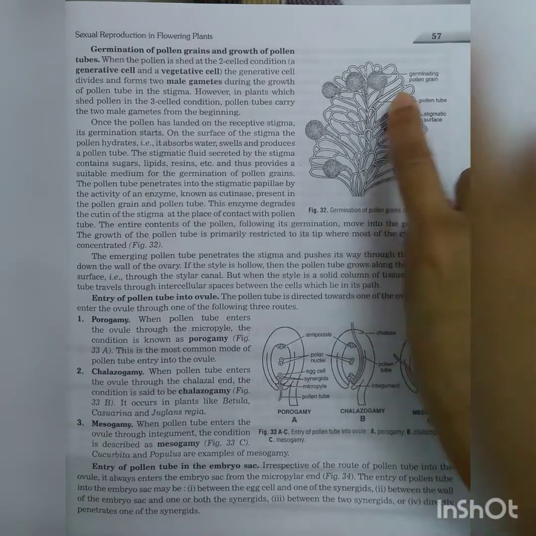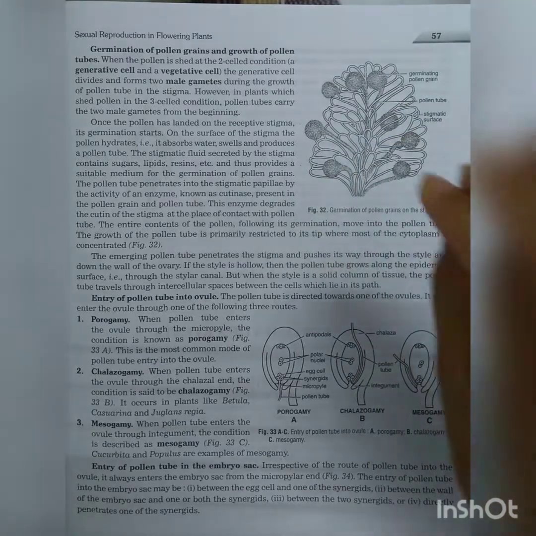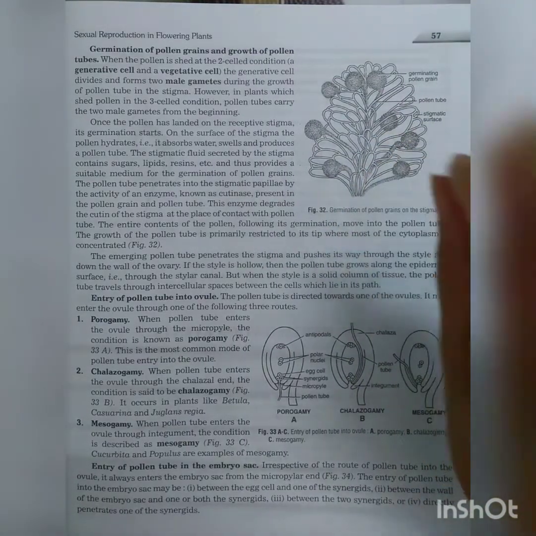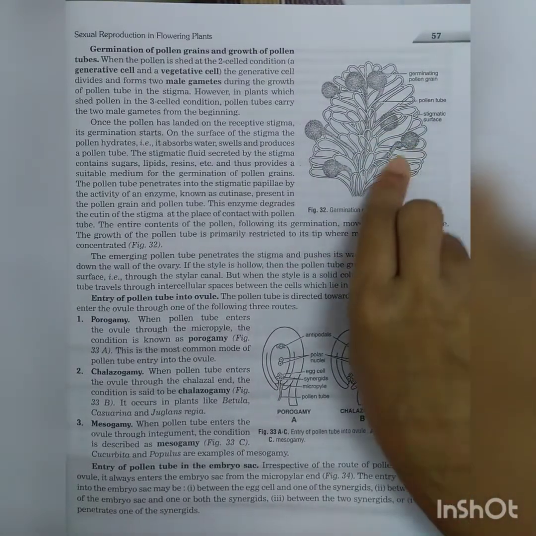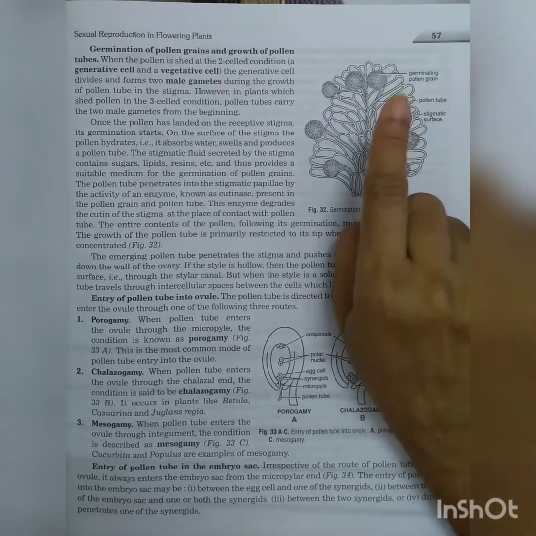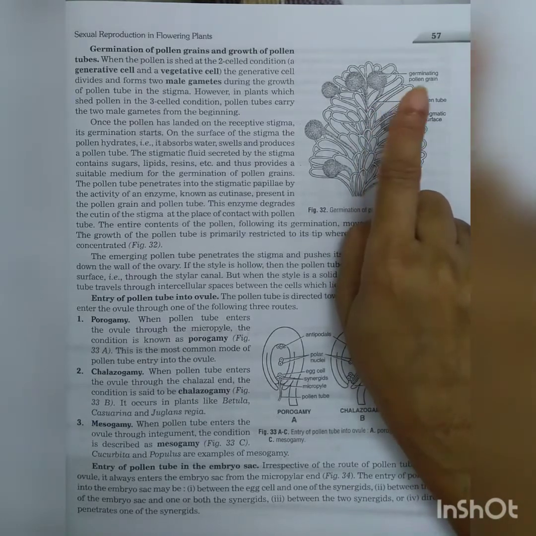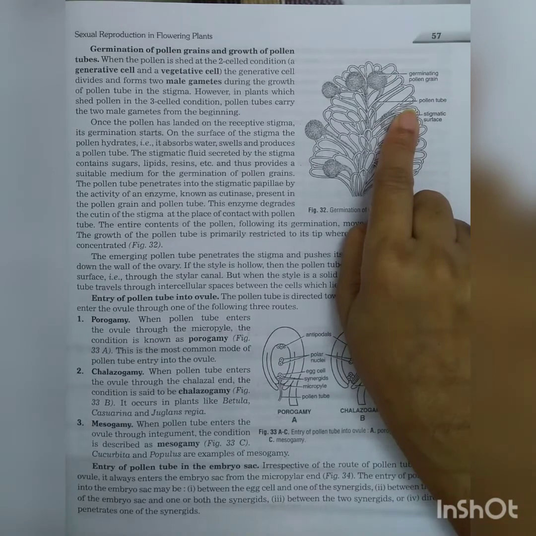First of all, the pollen is hydrated by the absorption of water or the sticky or sugary substance which is secreted at the surface of the stigma. And after absorption of this sugary substance or water, it produces a pollen tube after germination.